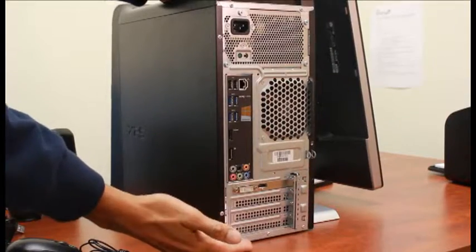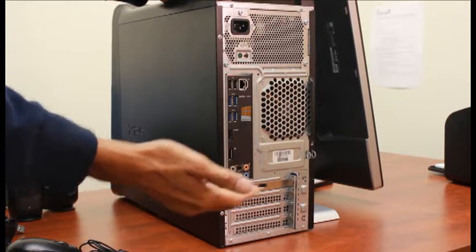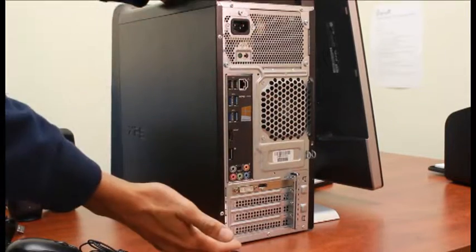Okay, so we're going to start actually connecting some of the parts that we just discussed to the actual back of the computer. We're going to start from the bottom to the top so we don't obstruct our view of the items that we're connecting.